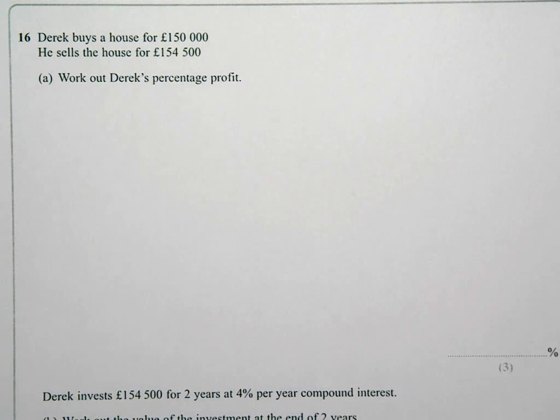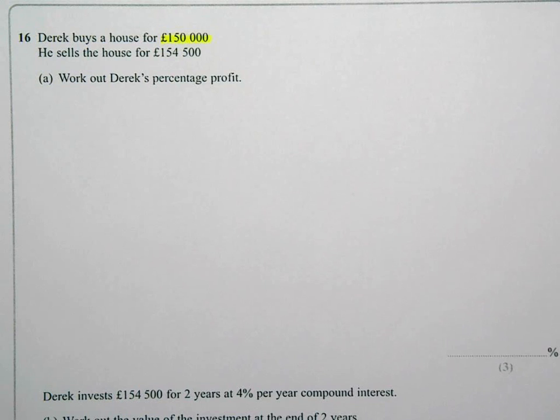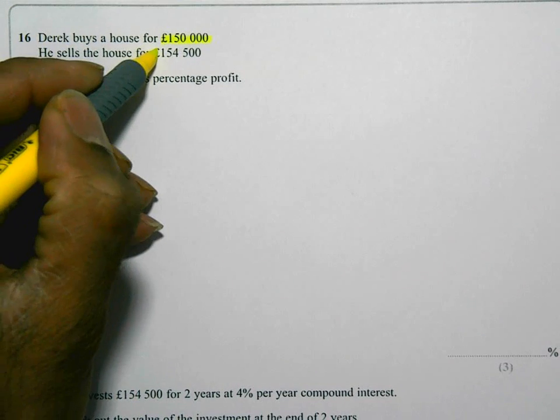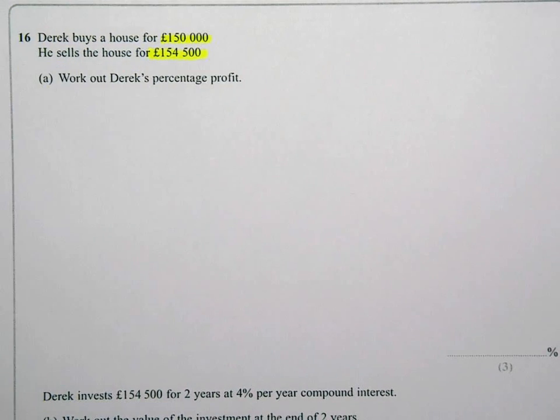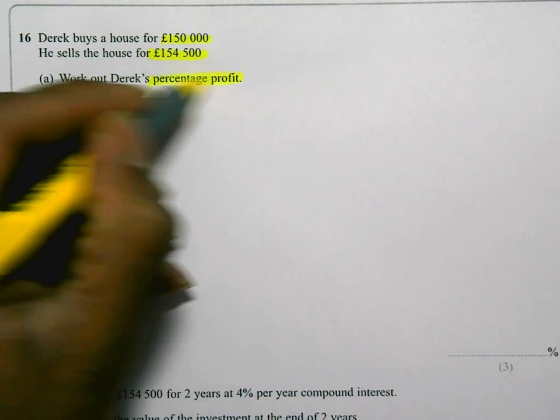This is question 16 on the higher calculator paper. So, reading the question, it says Derek buys a house for £150,000. He sells the house for £154,500. Work out Derek's percentage profit.